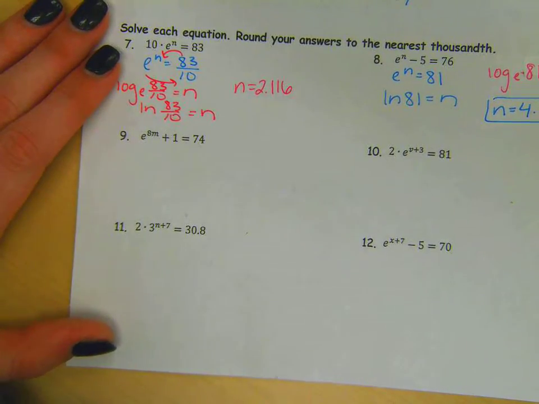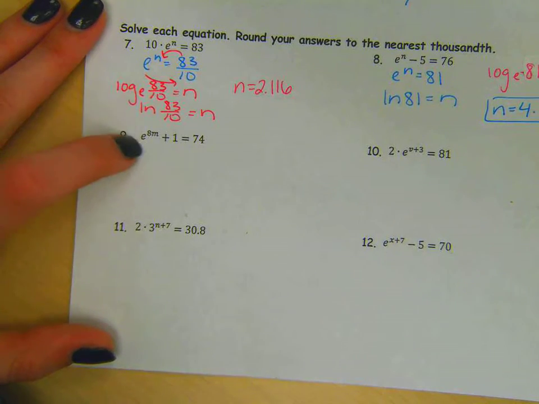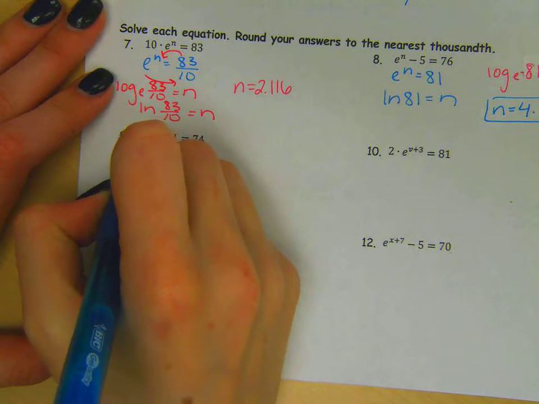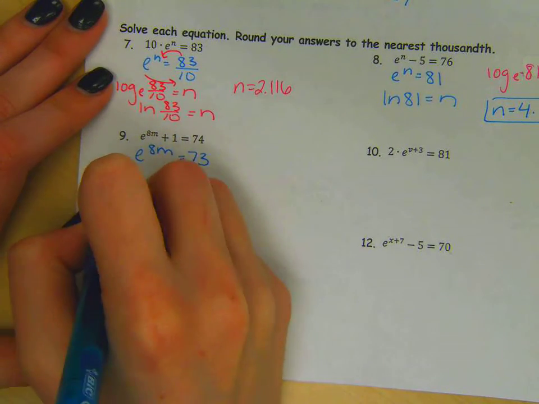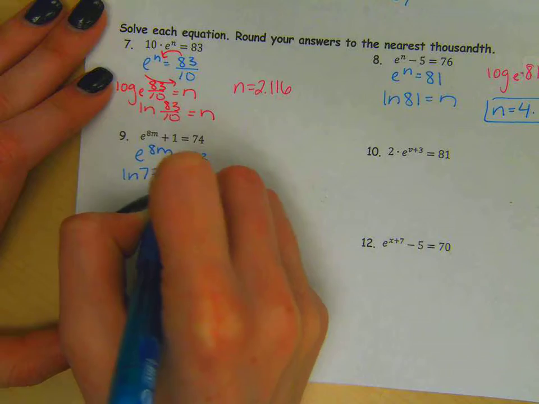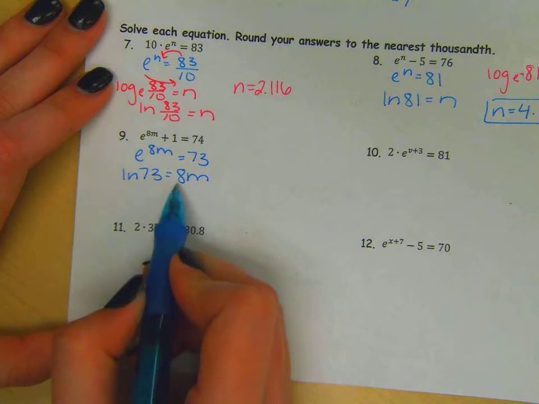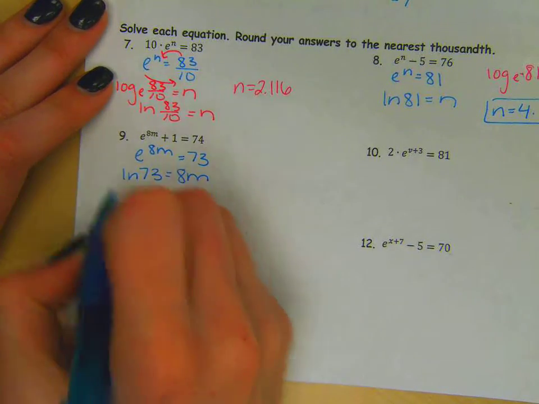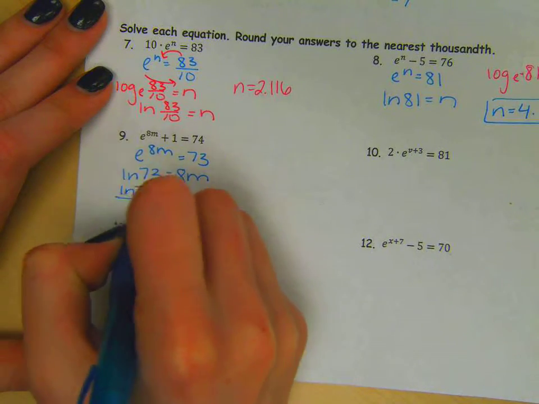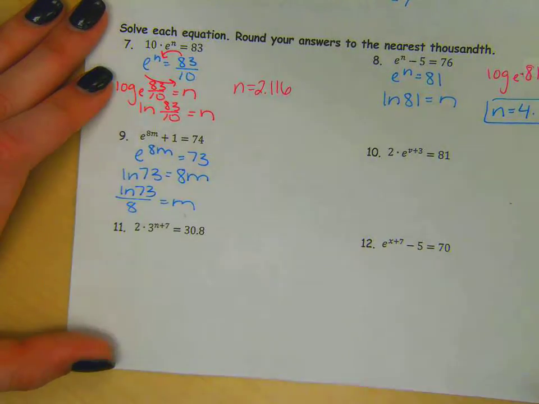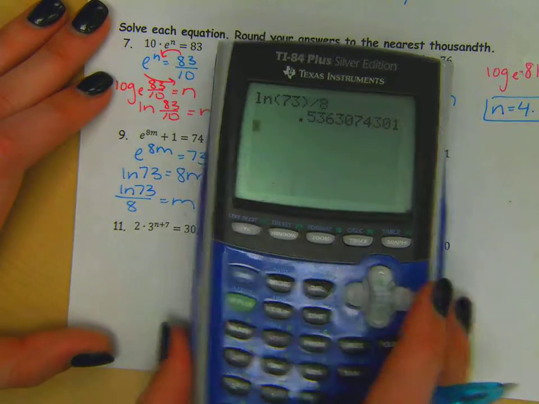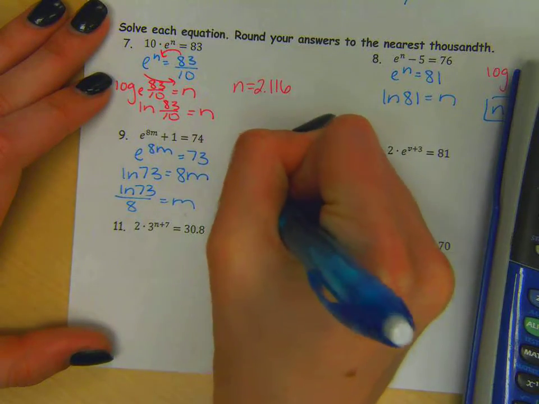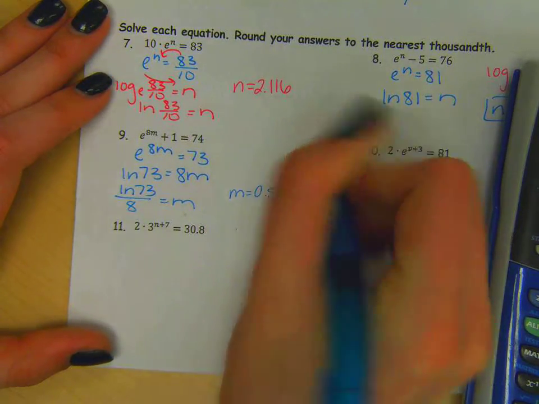All right, looking at number 9, we want to get the exponential portion by itself, subtract 1 from both sides, e to the 8m equals 73. So the natural log of 73 equals 8m. I need to solve for m, so divide both sides by 8. Natural log of 73 over 8 equals m. This whole thing goes in the calculator. Natural log of 73 divided by 8, we get 0.536. So m equals 0.536.